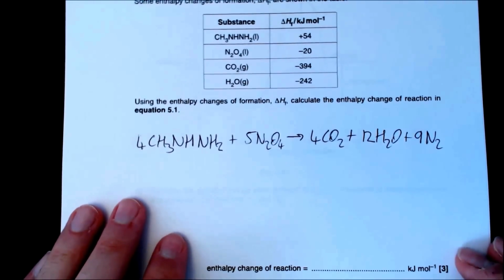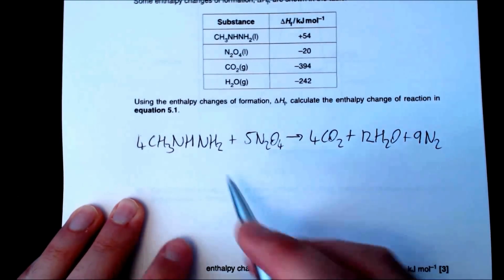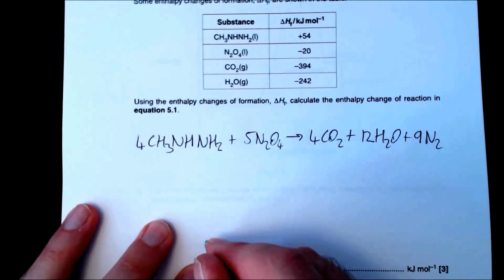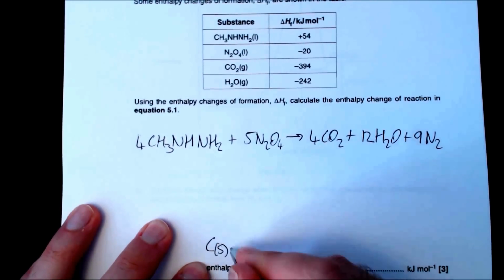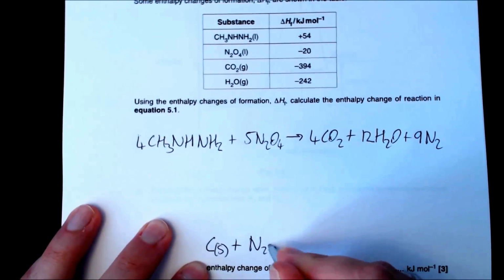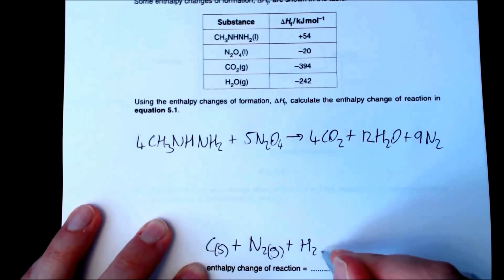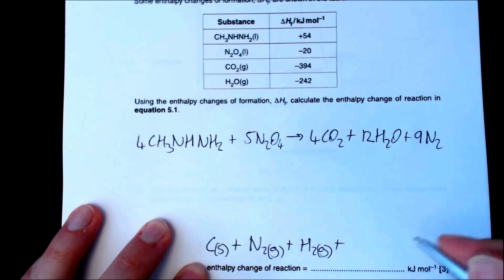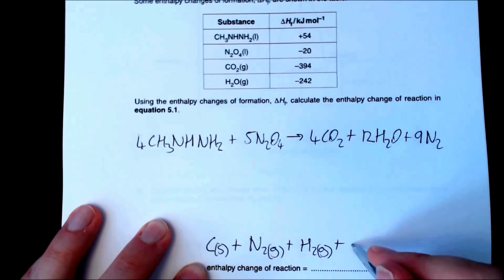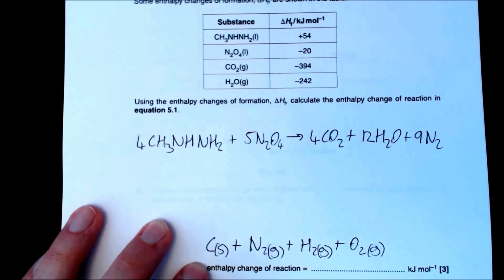So I'm just going to nudge that a little bit further forward so we've got space. So we need to write our elements here. The elements that make up this include carbon, which is solid. We're going to have nitrogen, which is N2, and that will be in the gaseous phase. We're going to have hydrogen, which is H2, that's also in the gaseous phase. And we're also going to have oxygen, which is O2, and that's the gaseous phase. So these are just elements in their standard states.